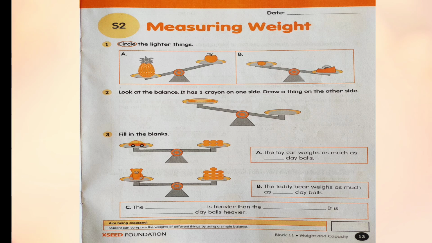So here in question 1, it says circle the lighter thing. So look at the things that go up on a balance scale and you will have to circle that thing. And question 2 says look at the balance. You have to look at this balance here. It has one crayon here on the left, on one side. Draw a thing on the other side. Now do you see on the other side there is nothing here? You will have to draw. But what will you draw?